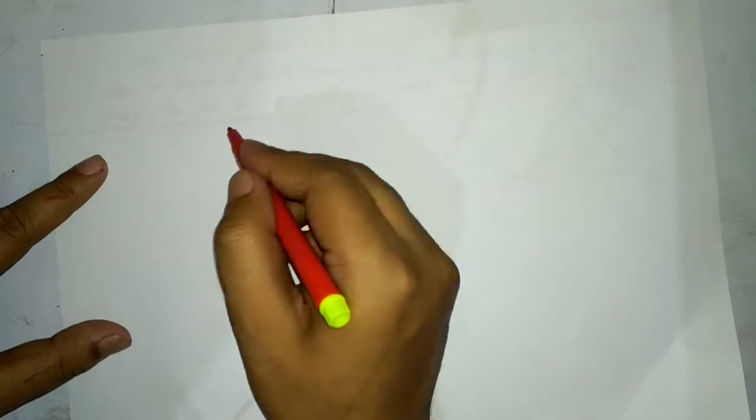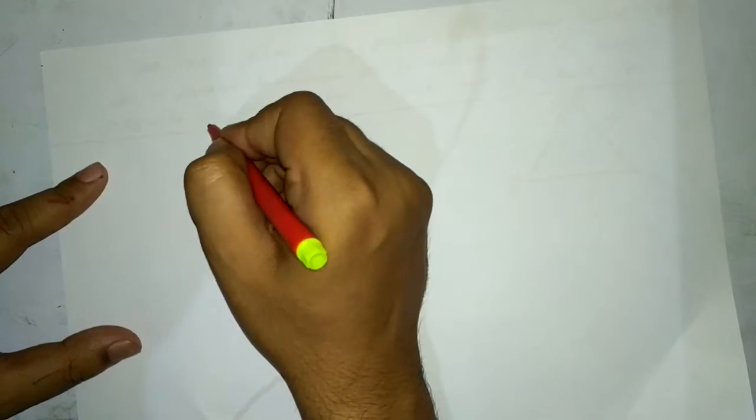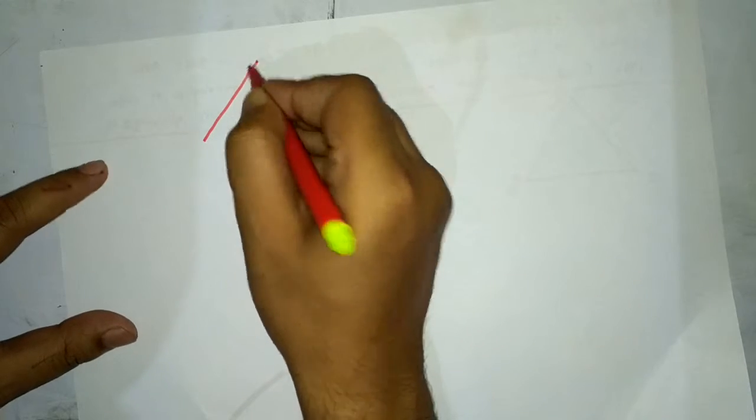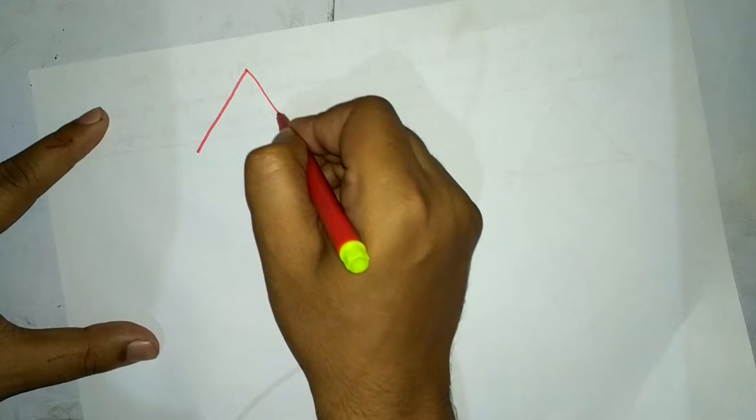Okay, so now I will solve a question. Suppose in a question there are 3 charges in an equilateral triangle.